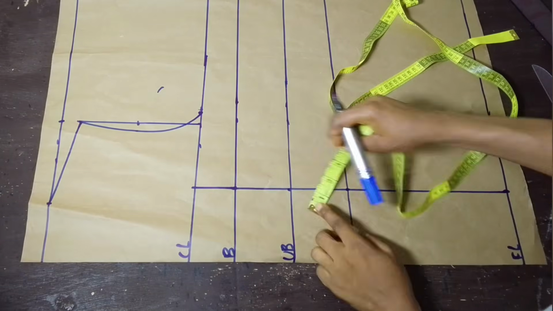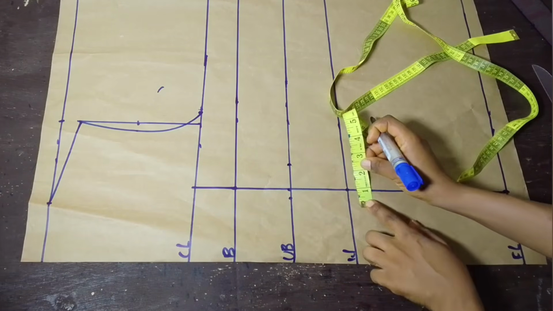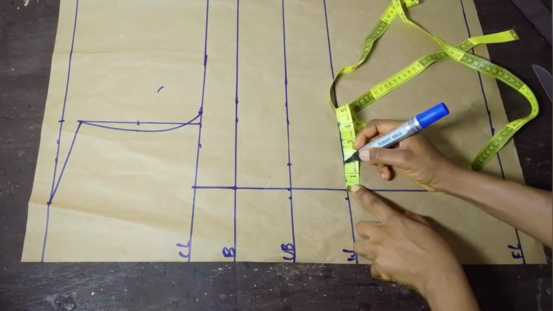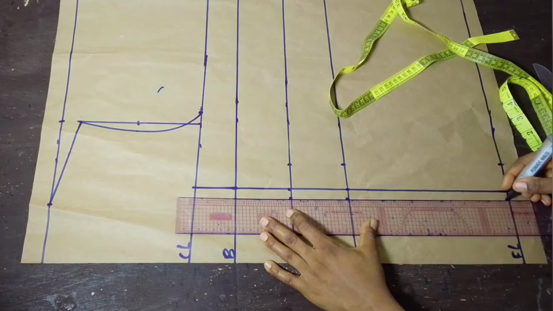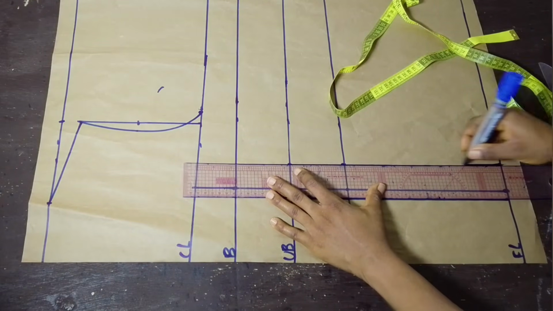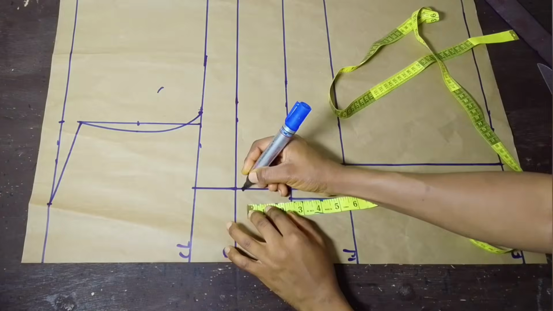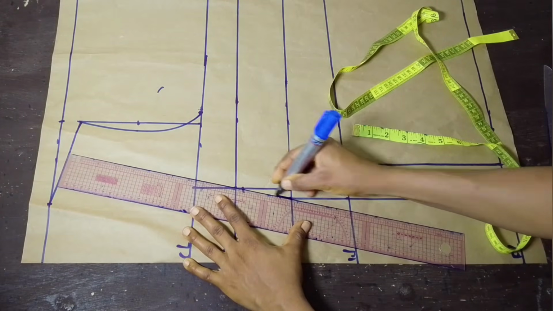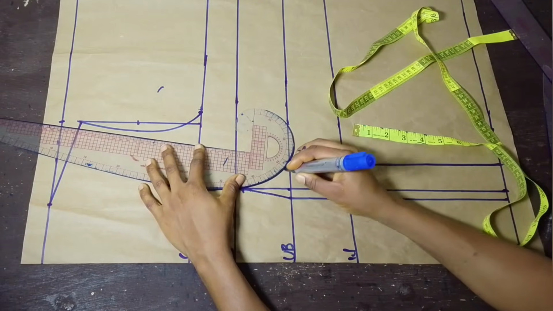The next thing I'll do now is to contour my under bust. In order to do that, at this under bust line, at the center front, I'll come out 0.5 inch, and at the side front, I'll come out 1.5 inch. And once that is done, I'll connect with a straight line from the under bust down to the full blouse length this way. The next thing I'll do is to come down by 0.5 inch from the bust point this way. Then I'll connect from that 0.5 inch to the under bust at each side of the dart line.